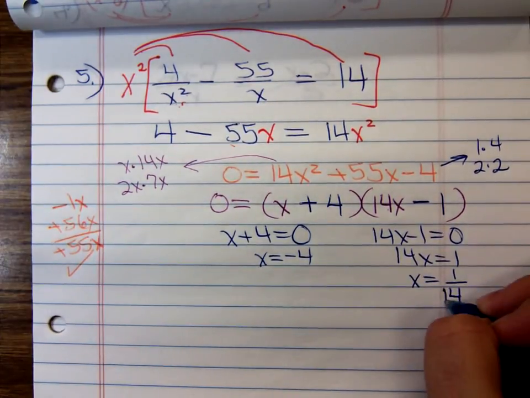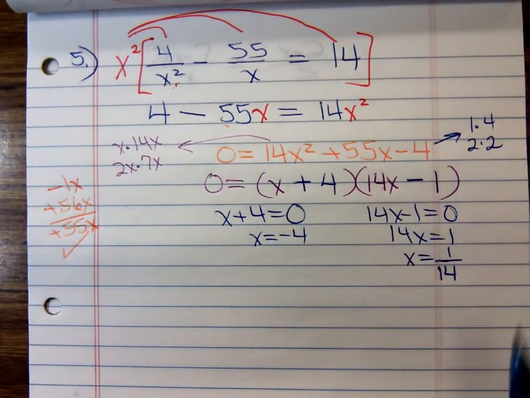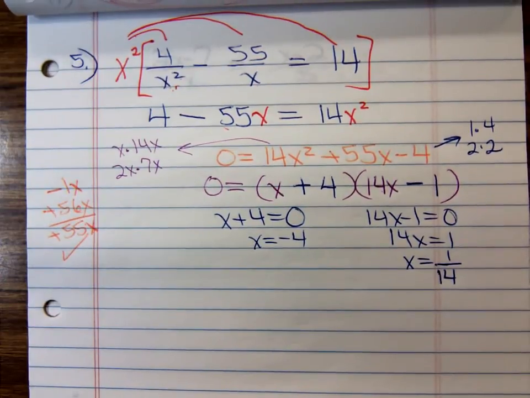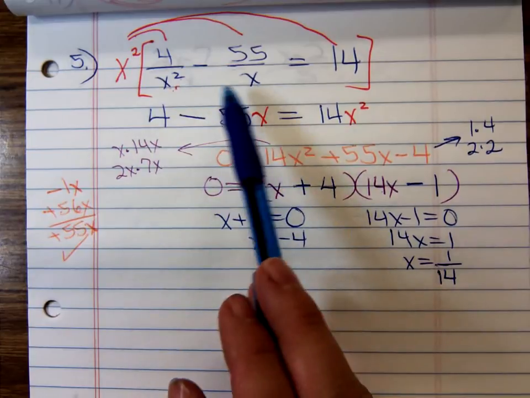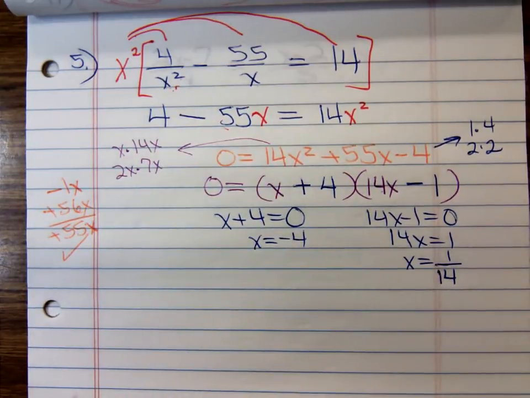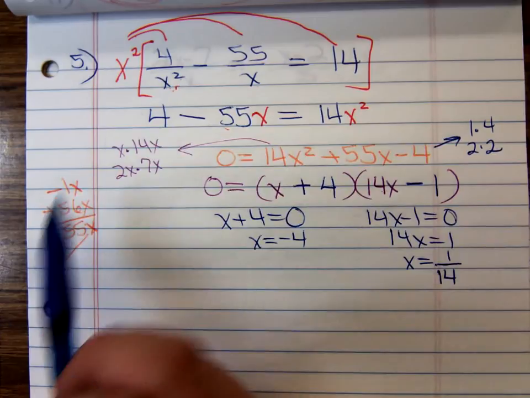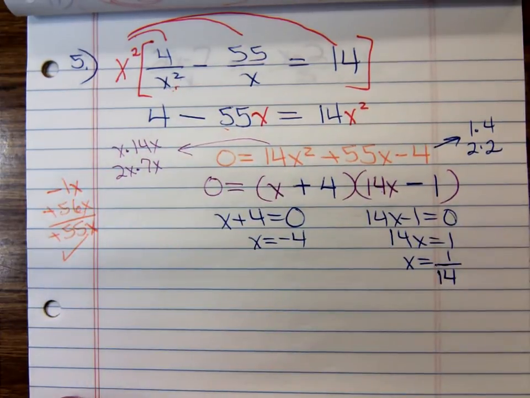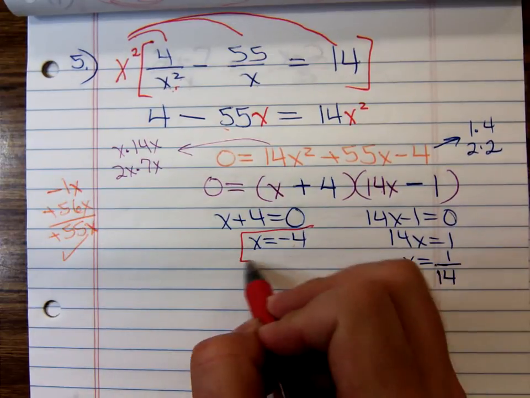This time, I guess the students have learned to call out the mistakes when they spot them. 1 over 14. And I didn't ask all this at the beginning of this problem, but what's the only number that would be unacceptable for x? What number would make those denominators equal 0? It's the same number in both cases. Okay, when x is 0. If x is 0, you'd have a 55 over 0 or a 4 over 0. Did we get 0 as our final answer? No. So both of these answers are acceptable.